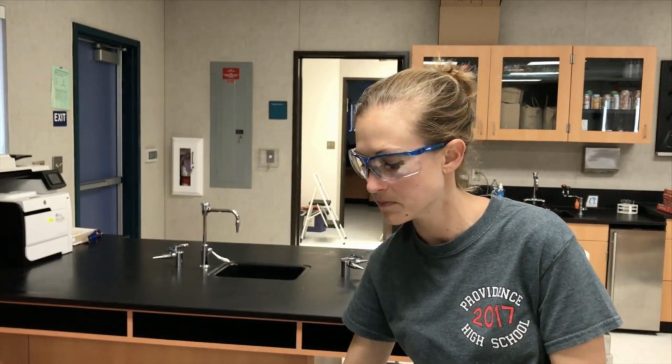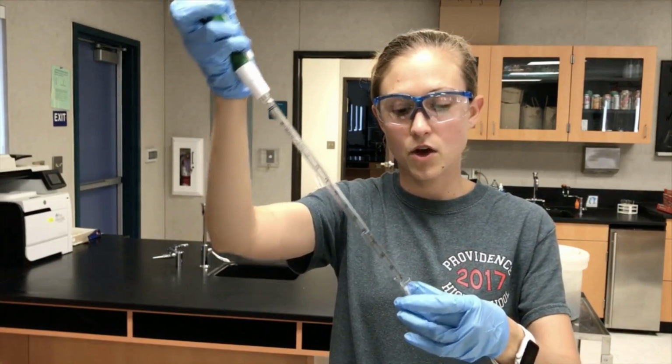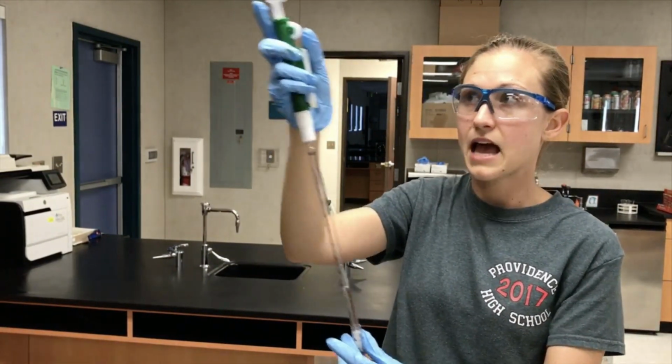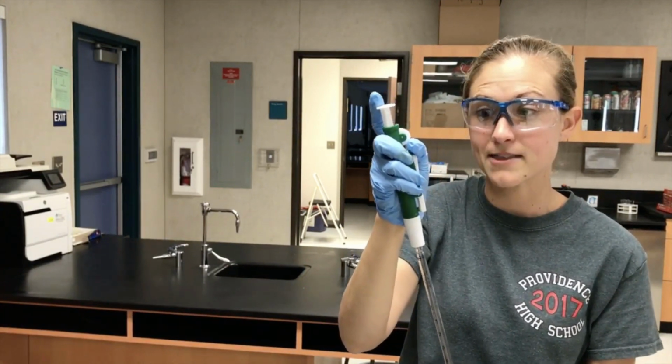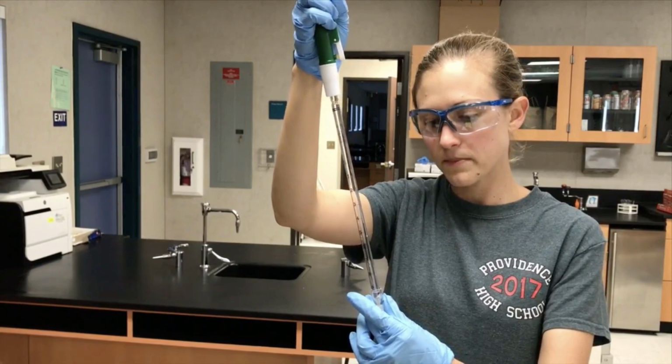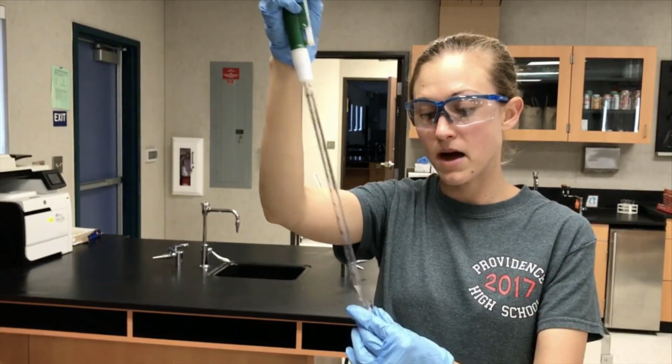Put my water down. I'm going to put it over the opening of my cuvette, and then I'm going to hit this button right here, which allows me to release. I can also just push this button here, and that will also release it. So I'm going to push the button. Okay. Now I've got 4 mL of water in my cuvette.